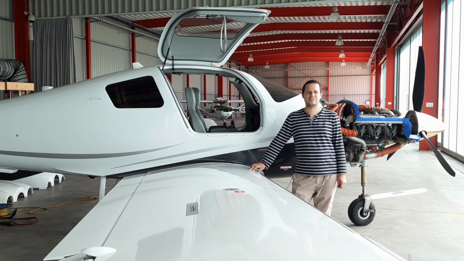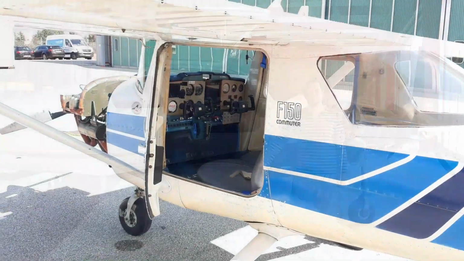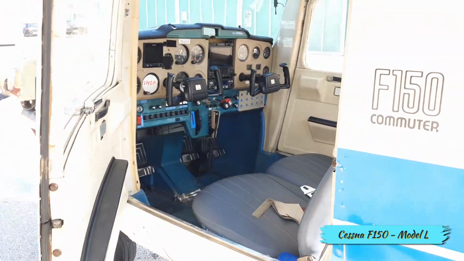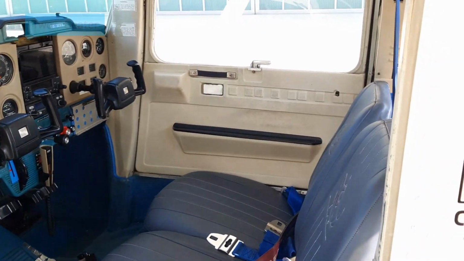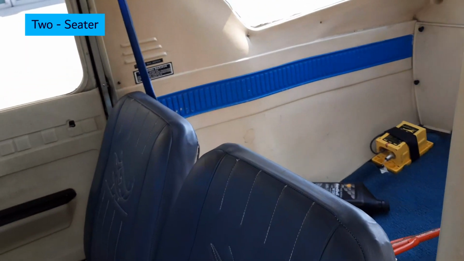The most important thing is the fuselage. The two-seater aircraft is one of the most common aircraft used and is very suitable, for example, for flight training with student pilot and instructor.